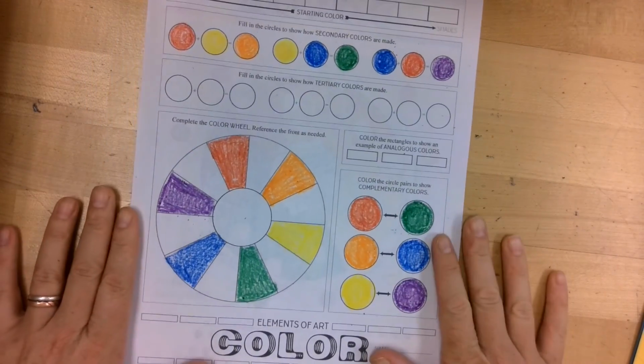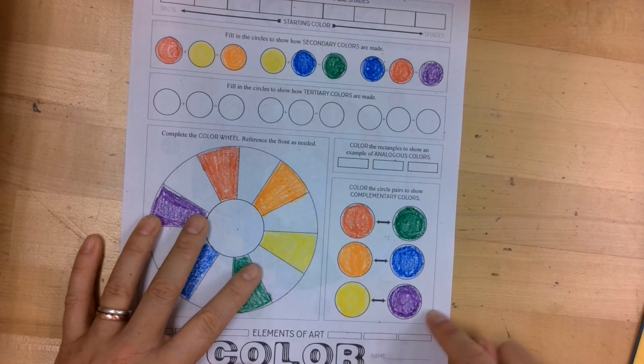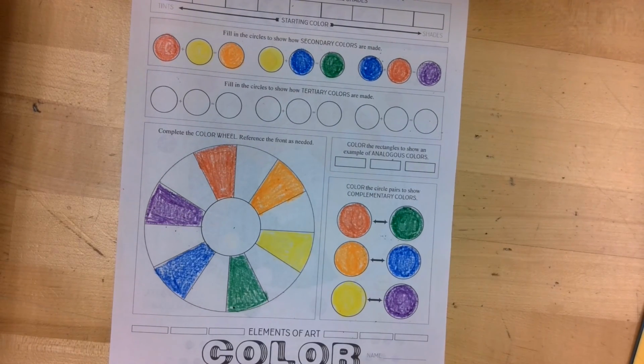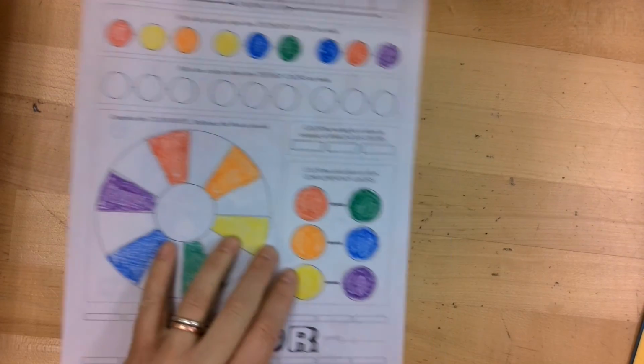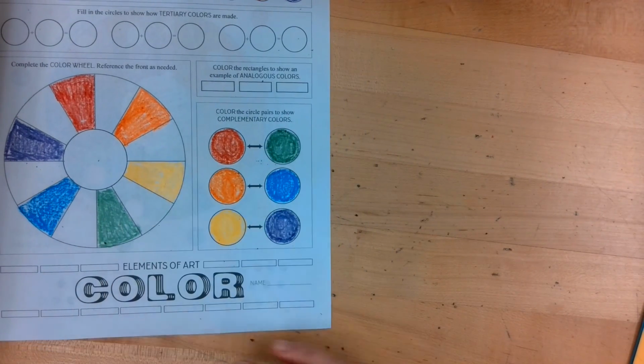All right, this sheet is going to help you, particularly with complementary colors. You have a complementary color challenge to this piece of artwork. So you might want to set this just off to the side so you can reference that when it's time to do the collage part of our artwork.